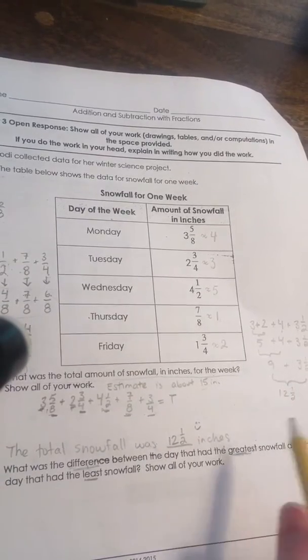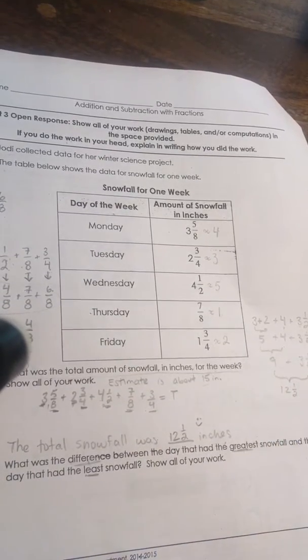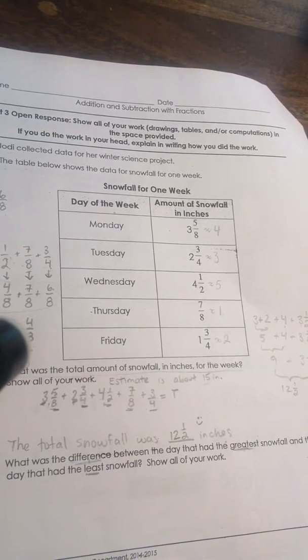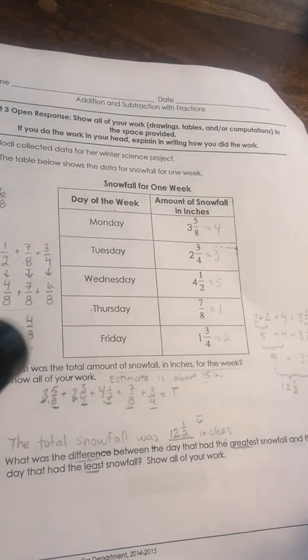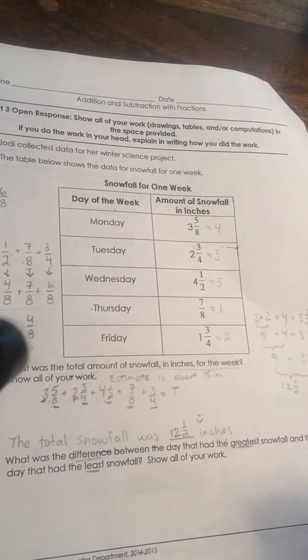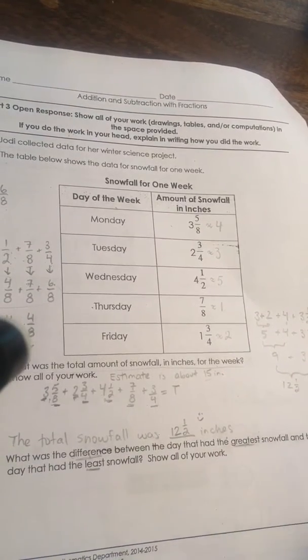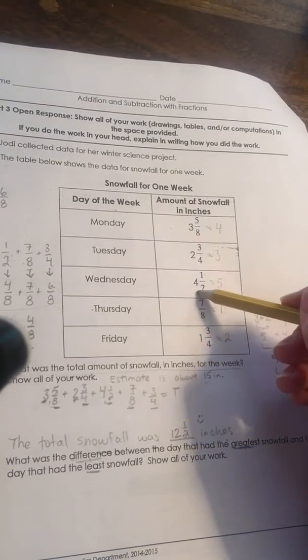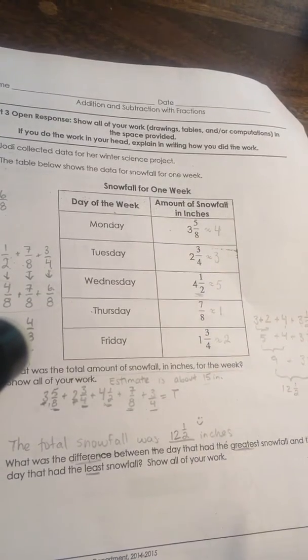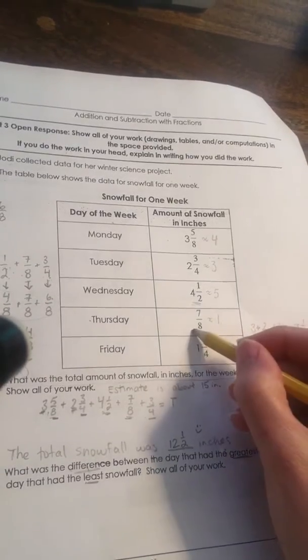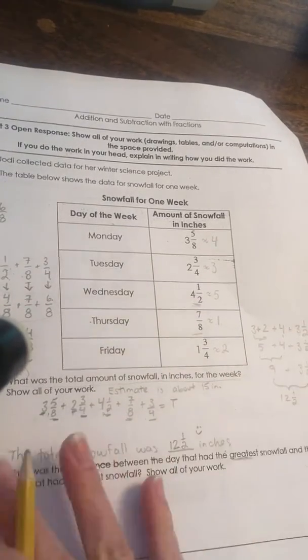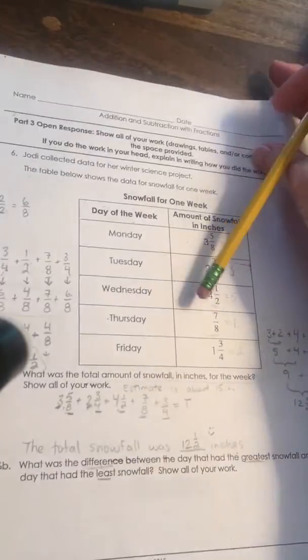In this case, we're looking for the difference between the day that had the greatest snowfall and the day that had the least. So take a look at the list here, the table. Which day had the greatest snowfall? Hopefully you figured out that was Wednesday. And then which day had the least snowfall? Hopefully you noticed that was Thursday. So let's go through our word problem process again.